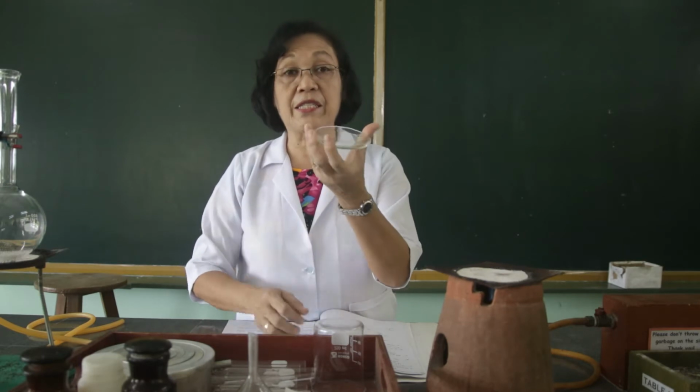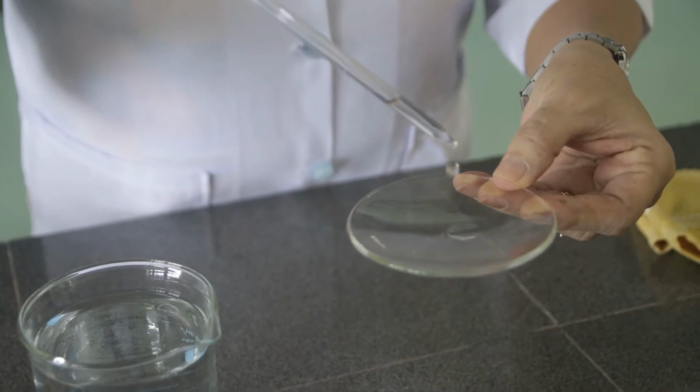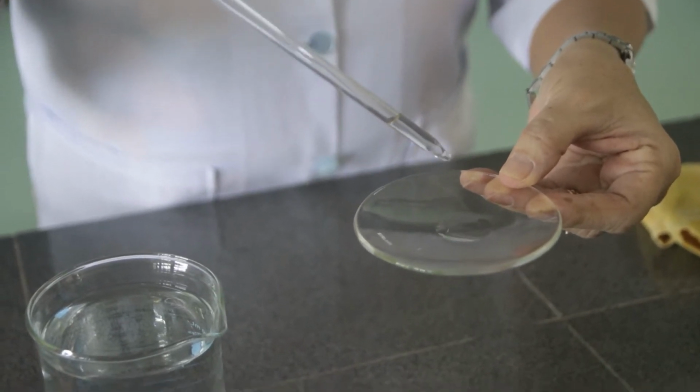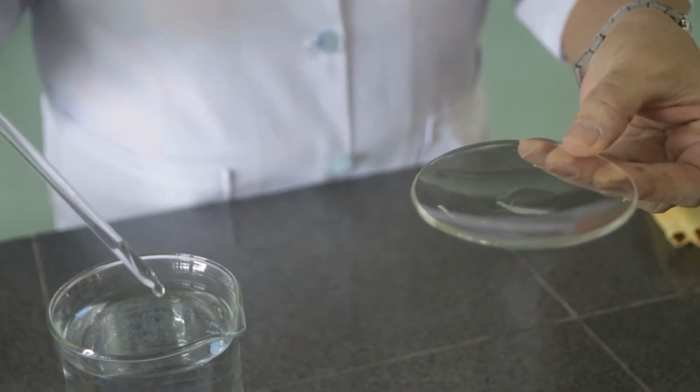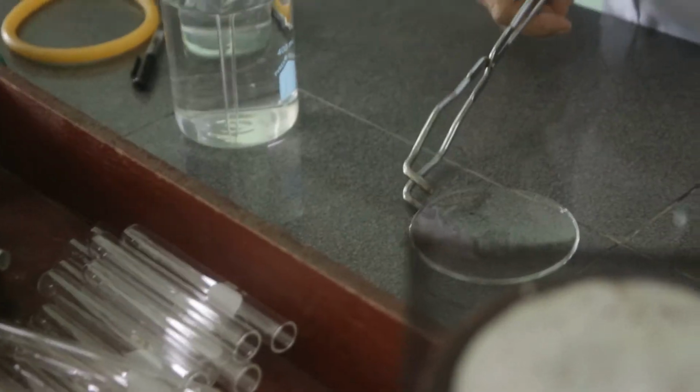So onto this watch glass, we are going to put here the ammonium hydroxide. So I'm going to put a few drops of the distilled water onto the watch glass. We'll just place here 3 drops of the distilled water, and we're going to evaporate this to dryness.